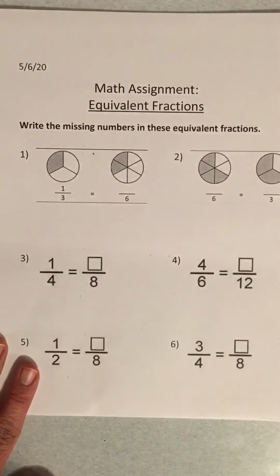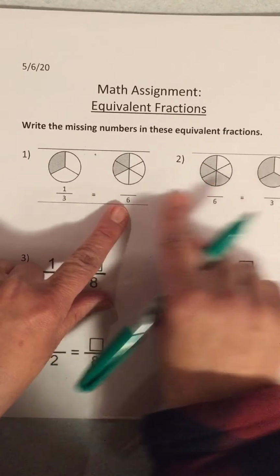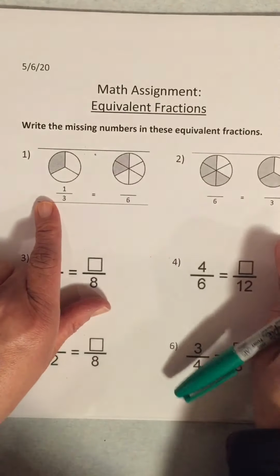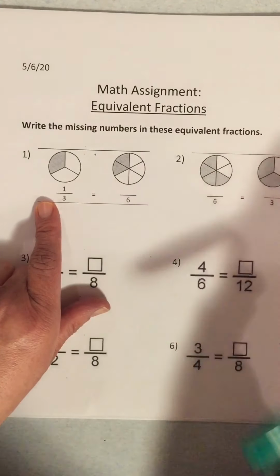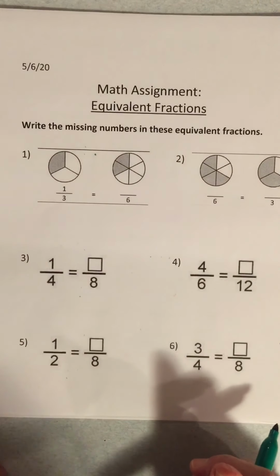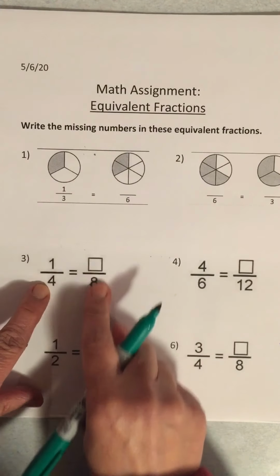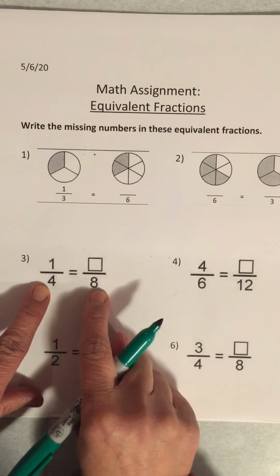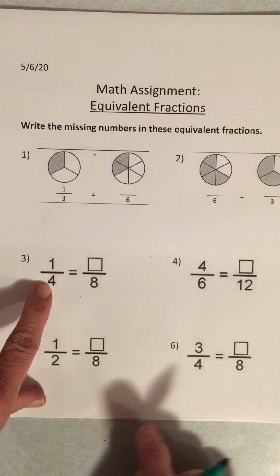Let's look at our assignment. This is easy peasy lemon squeezy, right? Look at it. 1 out of 3 is how many out of 6? You can do that. Here's where you need to think. 1/4 equals something over 8. 4 became an 8. What did we multiply it with? Whatever that number is, we have to multiply the top too.